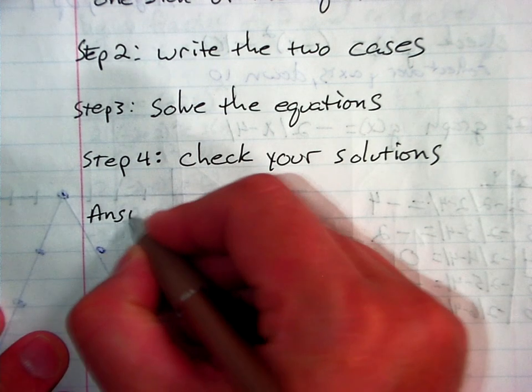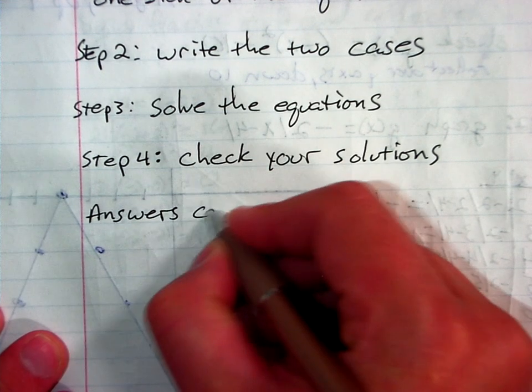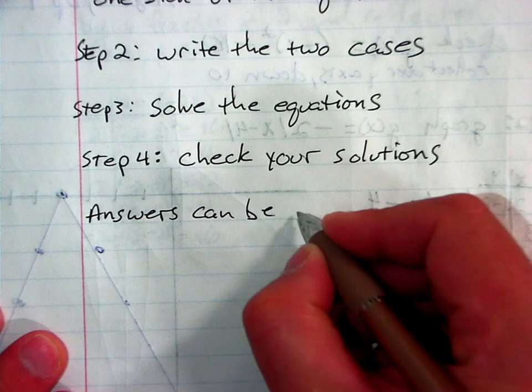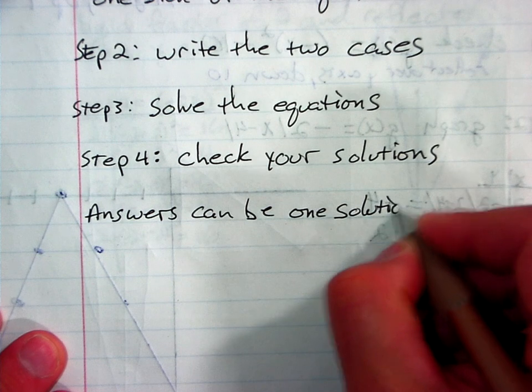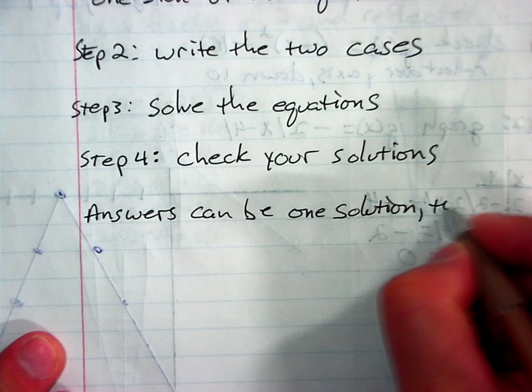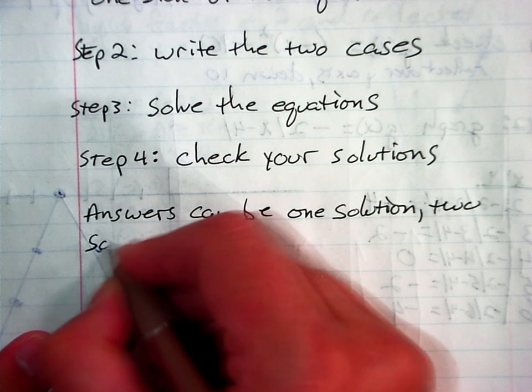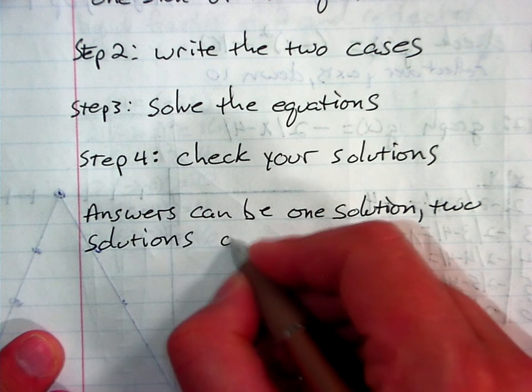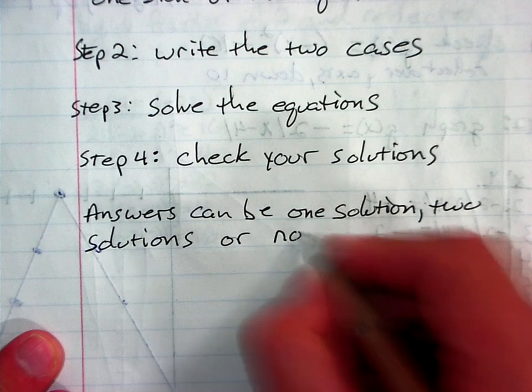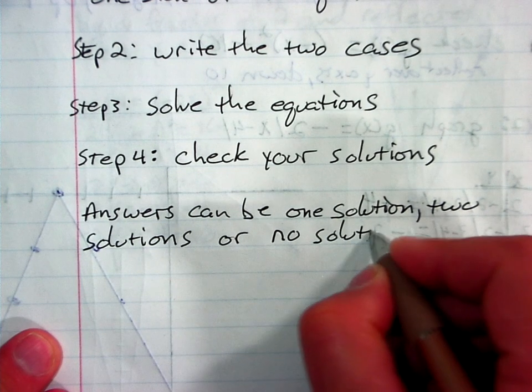Answers can be one solution, two solutions, or no solutions.